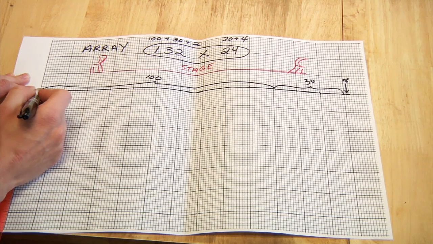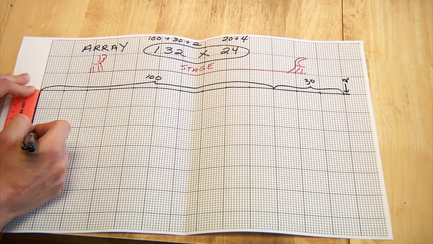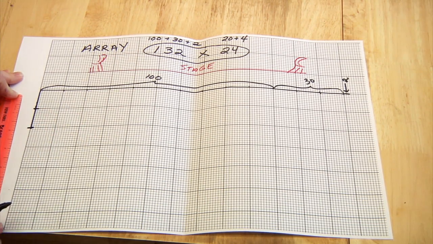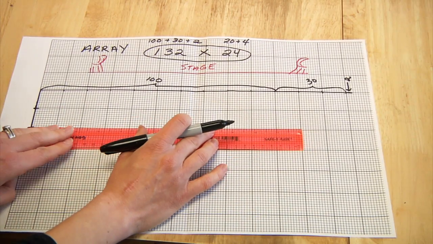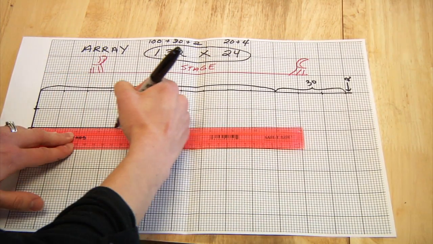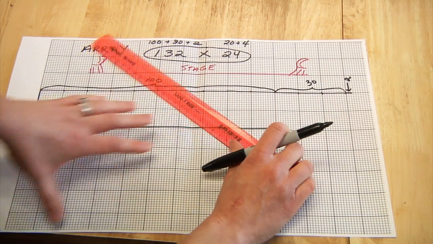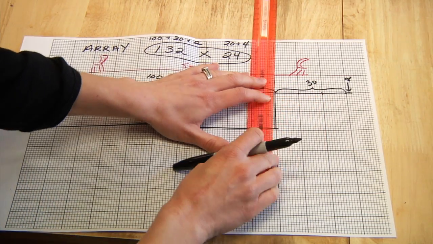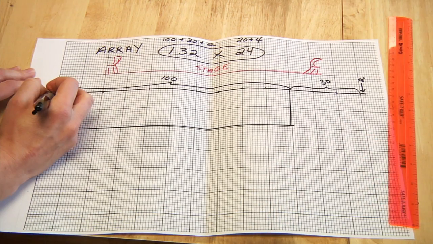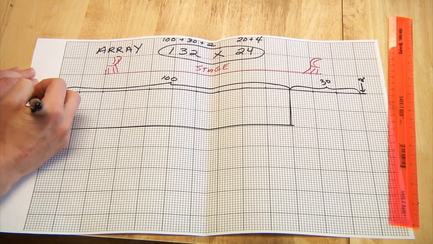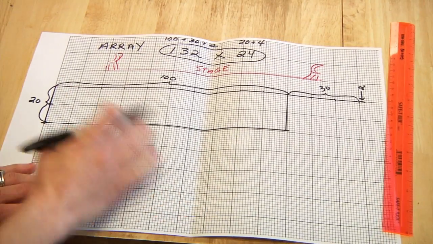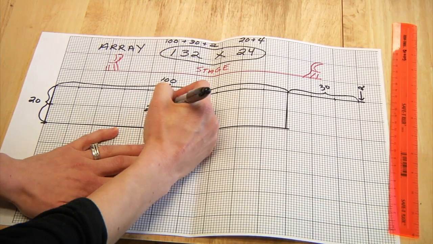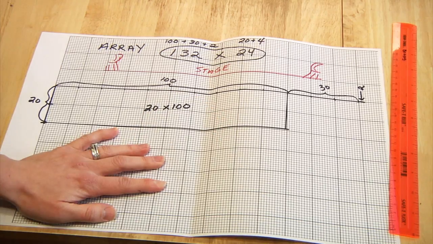So I'm going to come down 1, 2 big boxes, so that's 10, 20, and then I can connect all the way over here, like so, and mark off that this is 20 rows. Inside this box, I know I've got 20 rows of 100 chairs.